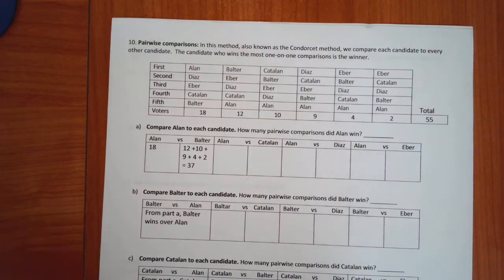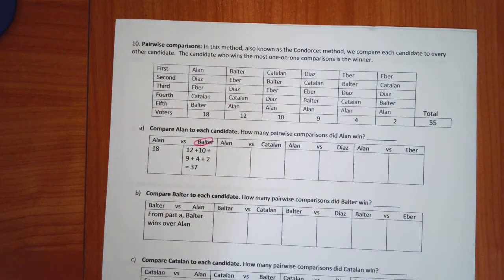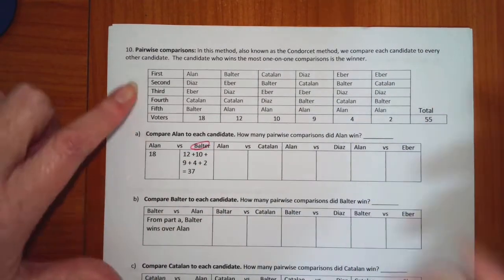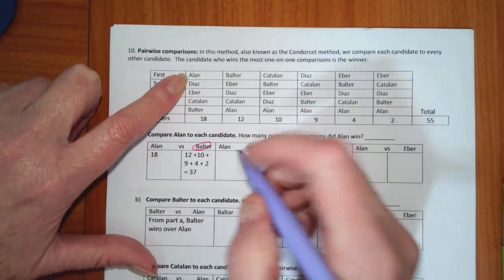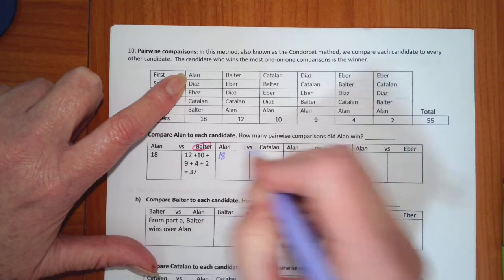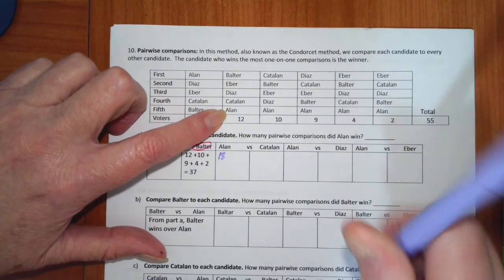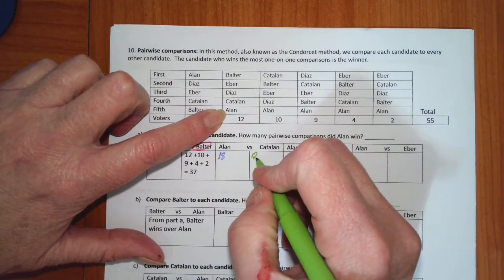So in this situation, the winner is Balter. So Allen did not win that head-to-head. We want to know how many Allen won. So let's do Allen versus Catalin. Allen is always going to get these 18 votes because he won that. But here, Catalin came above Allen, so Catalin is going to get those 12.